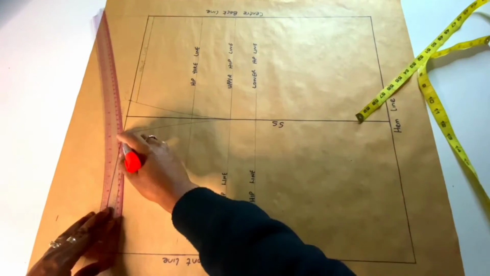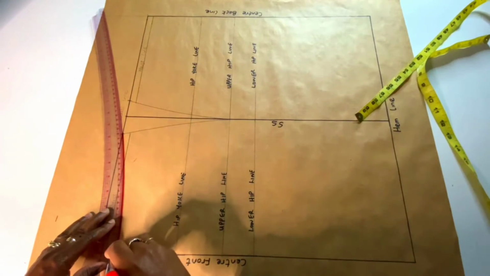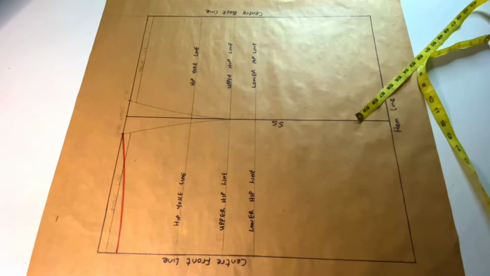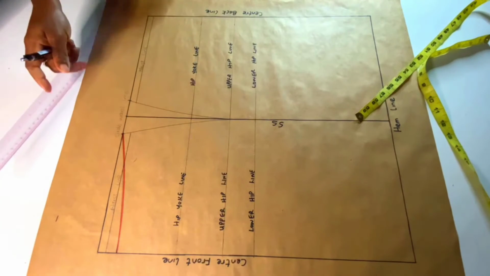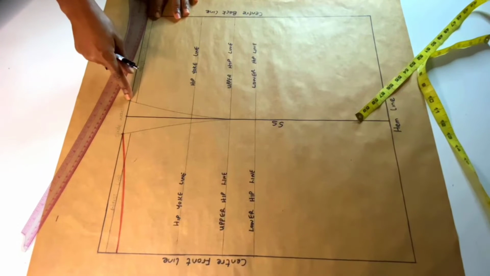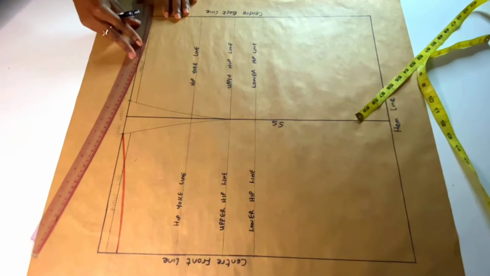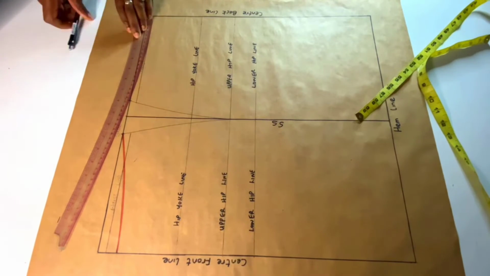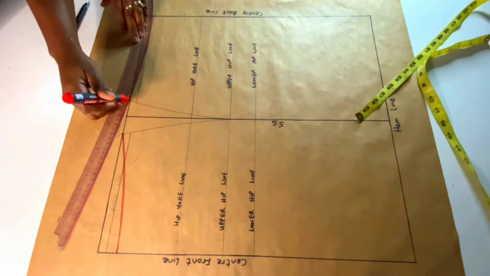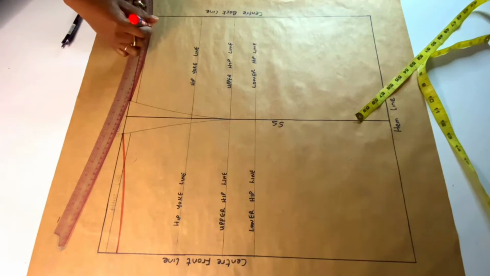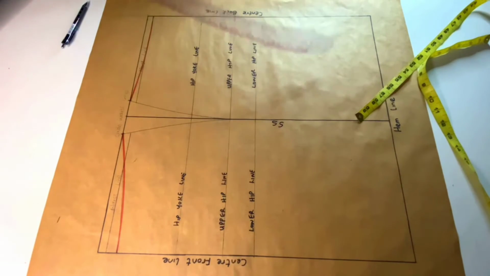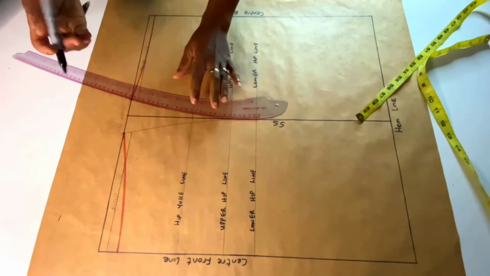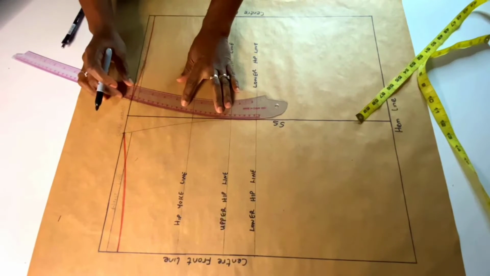I'll go ahead now and go over it in red marker pen. On the back, we connect from the side waistline to the waistline in a slight smooth curve like so. Also, I'll go over it in red marker pen. I'll go ahead and mark the hip curve in the black marker pen also.